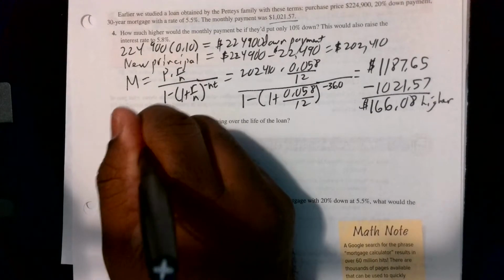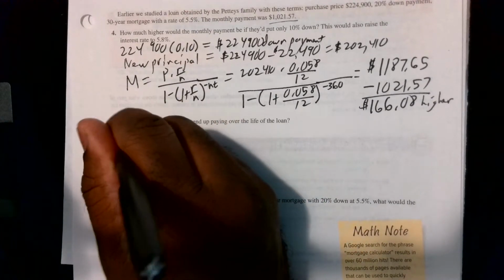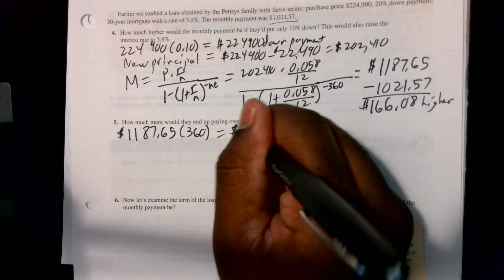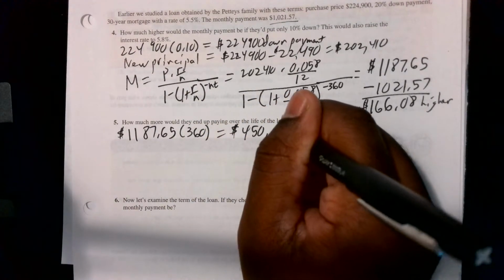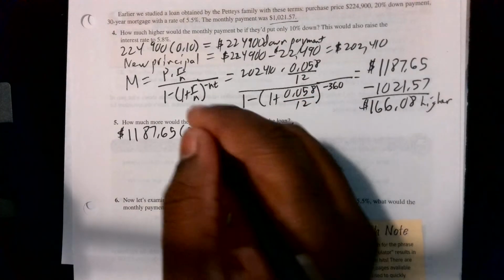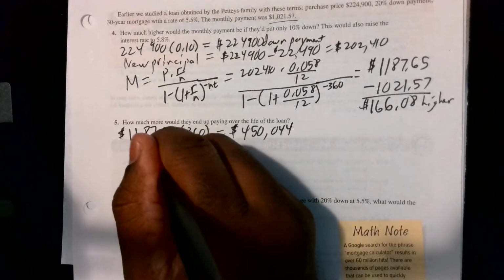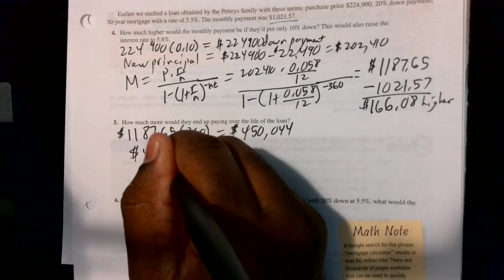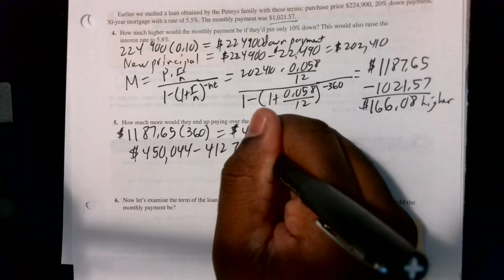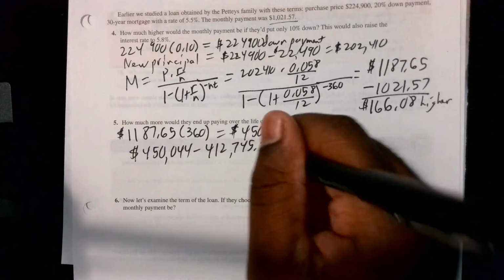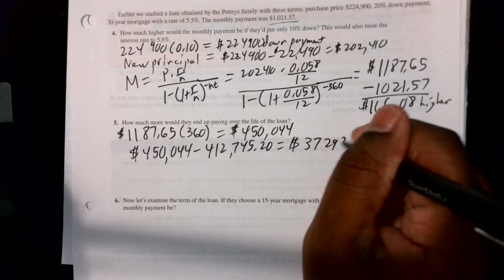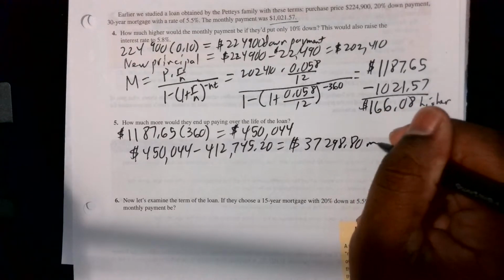Now it says how much more would they end up paying over the life of the loan. So we have $1,187.65 times 360 is equal to $450,044. So we would have $450,044 minus $412,745.20, which would equal $37,298.80 more.